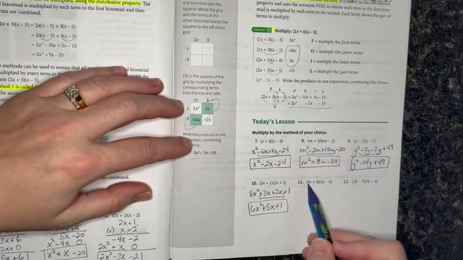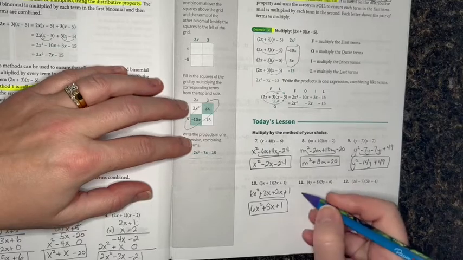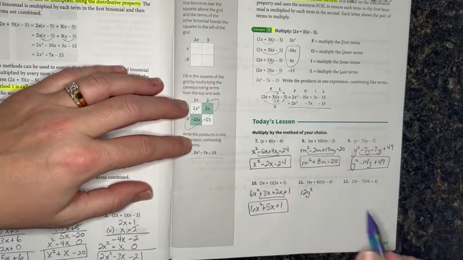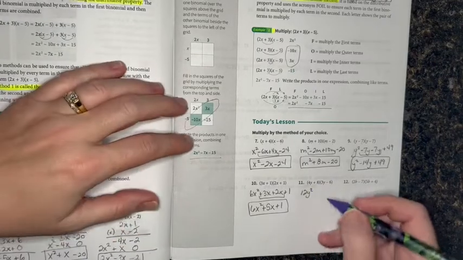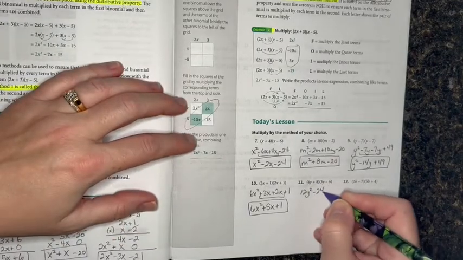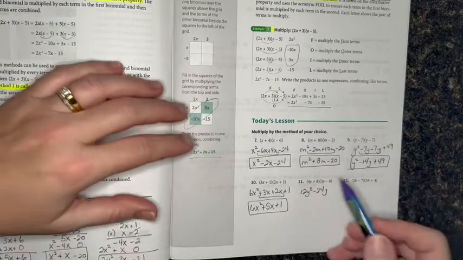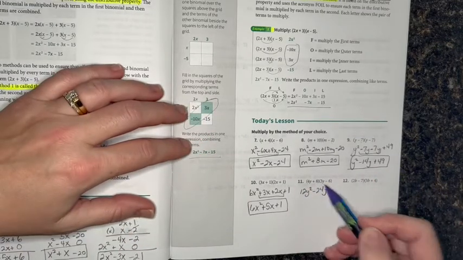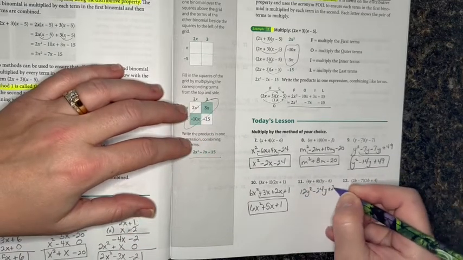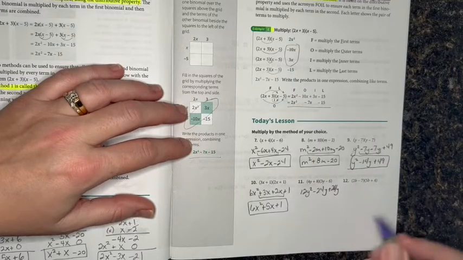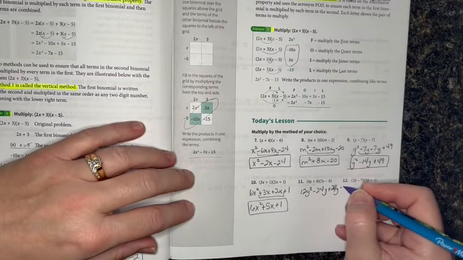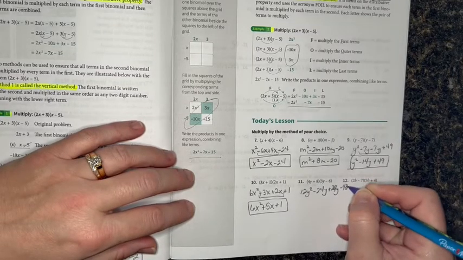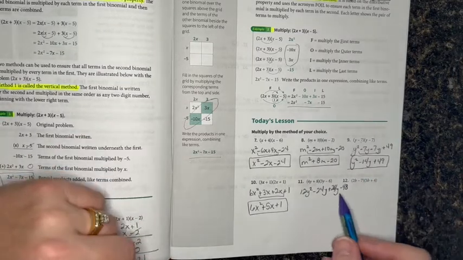First is the 4y times the 3y, or the 12y squared. Outer is the 4y times a negative 6, or negative 24y. Inner gives me my 8 times my 3y, or a positive 24y. And then last is 8 times a negative 6, which is a negative 48.